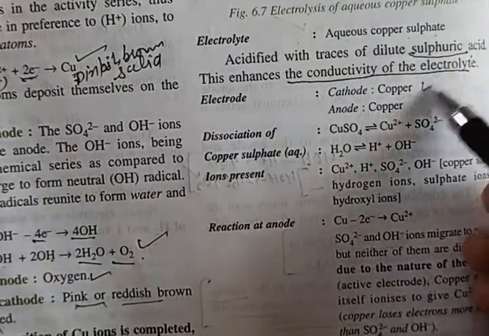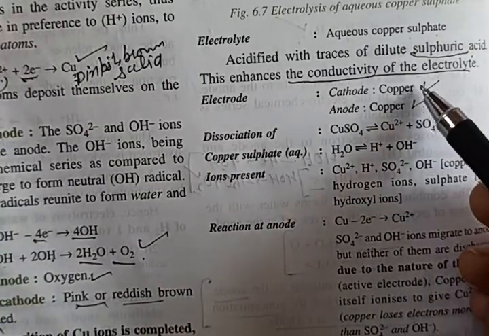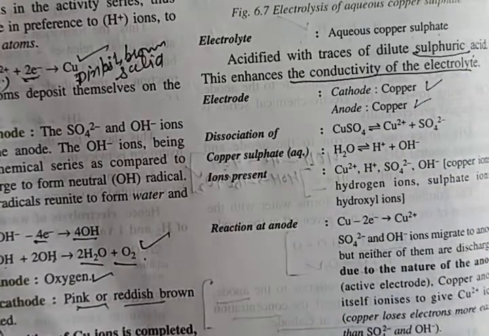Electrodes are copper, cathode and anode copper. The cathode can be other also, but the anode is surely copper here in this case.